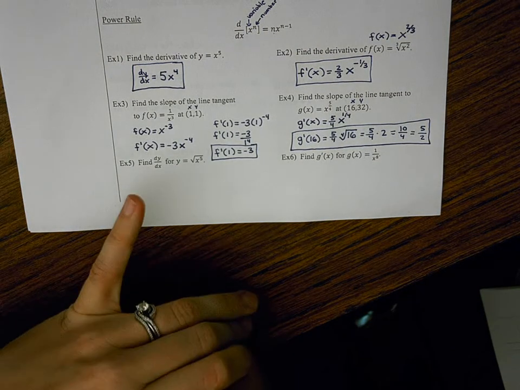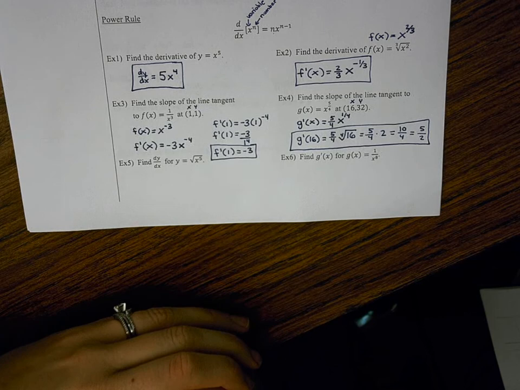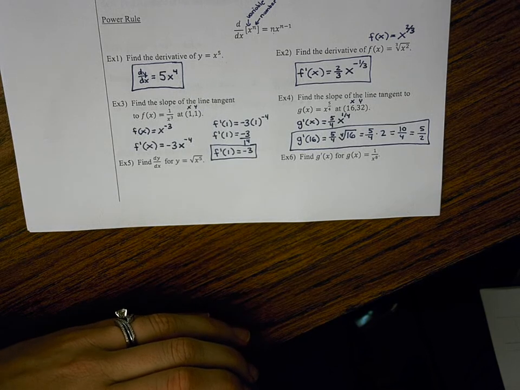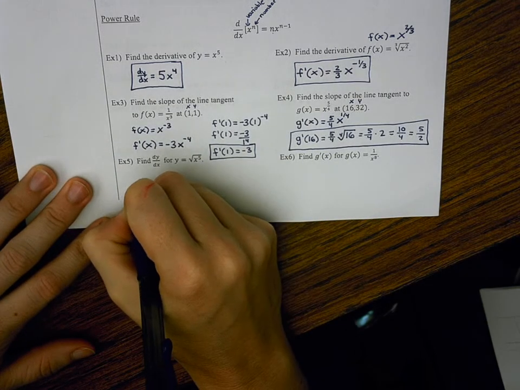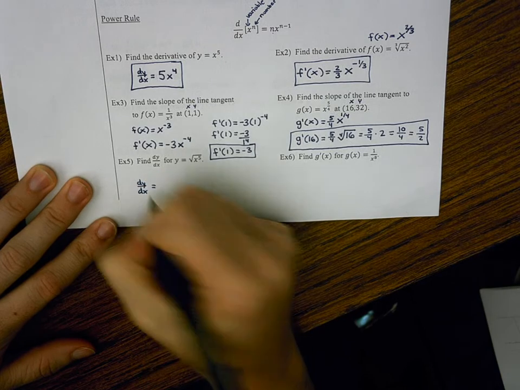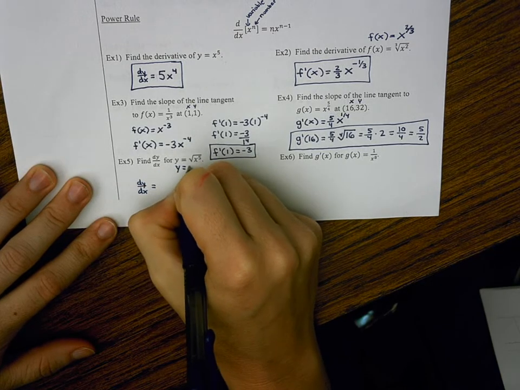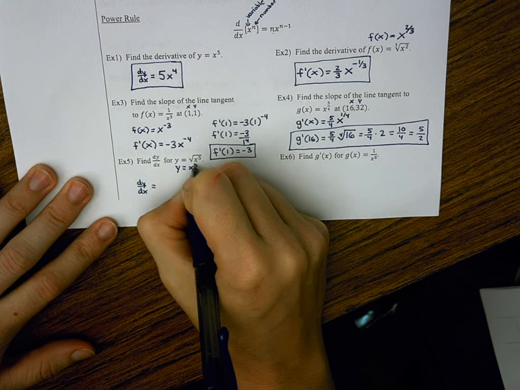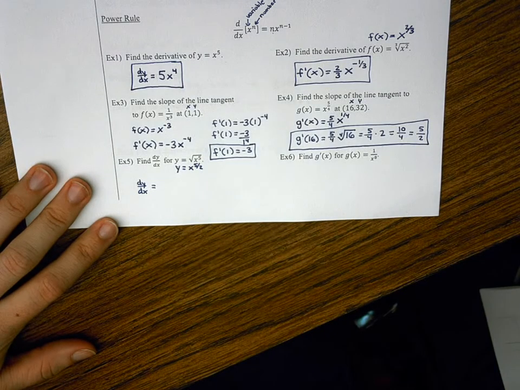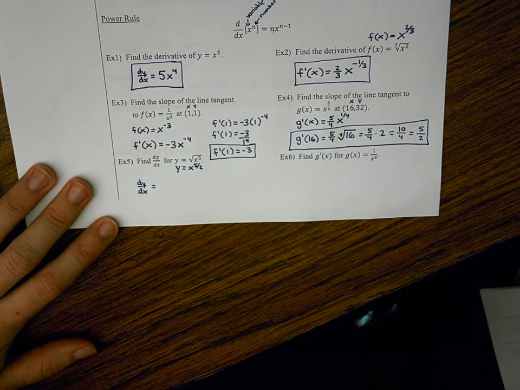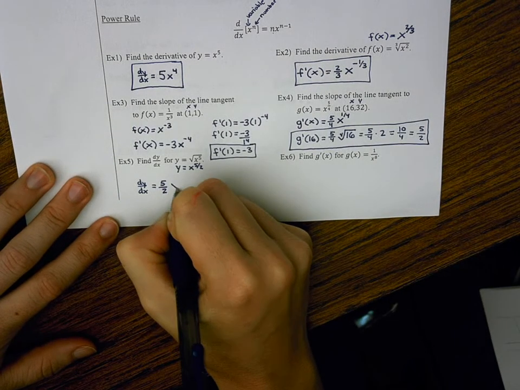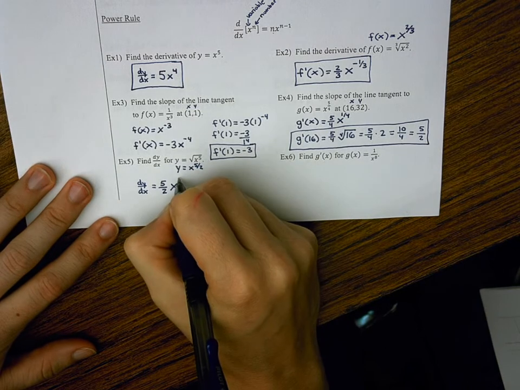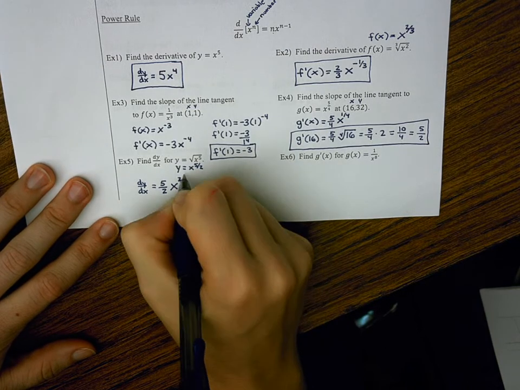Okay, number 5. Go ahead and pause the video, restart it when you are ready. Okay, so find dy dx. So we're going to go dy dx equals, this one's not quite in power rule form. How could we rewrite that? Well, remember, a root is a fractional exponent, so that'd be x to the 5/2, sorry. So then bringing that exponent down as a coefficient, leaving the base alone, and subtracting 1 from the exponent. 5/2 minus 1 is 3/2.